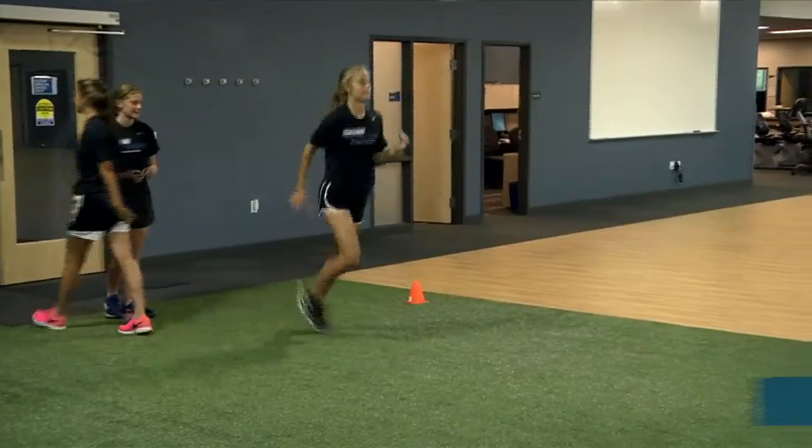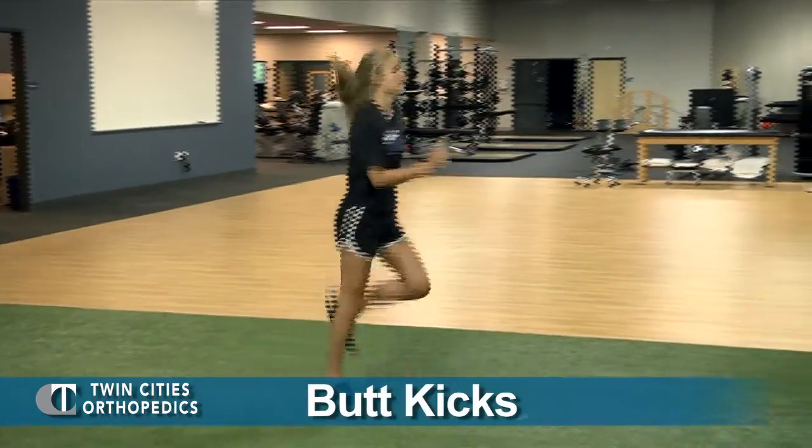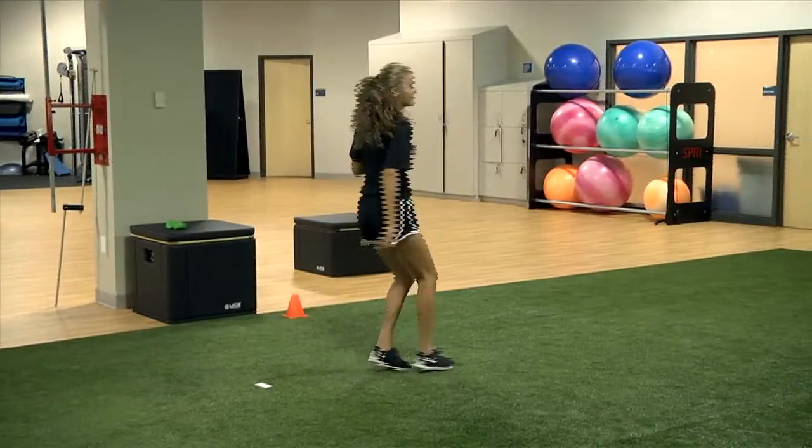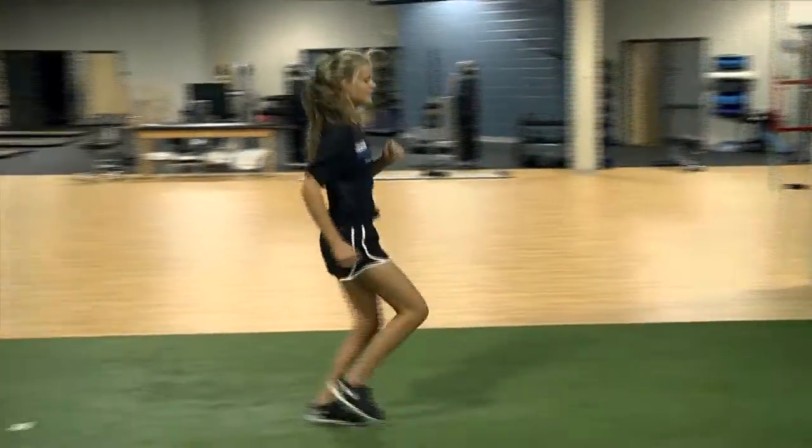Good, butt kicks down, really just working on getting that stretch on the quads, getting those feet up, getting them moving, and then we're gonna just also jog backwards on this one as well.